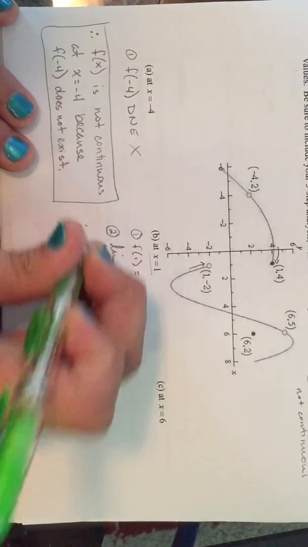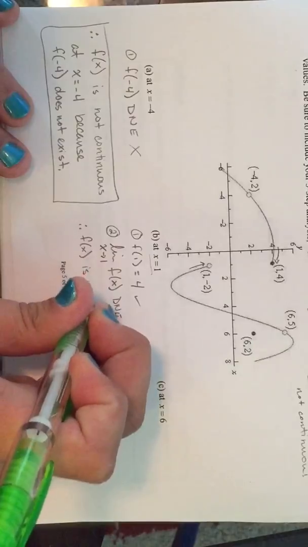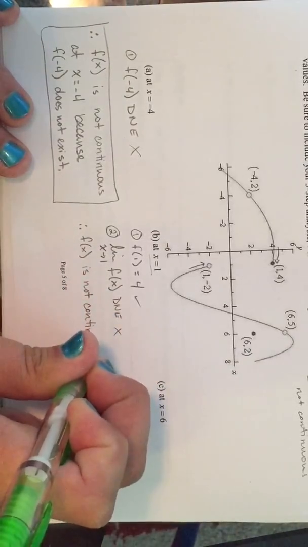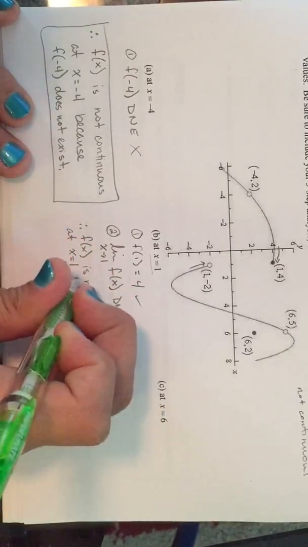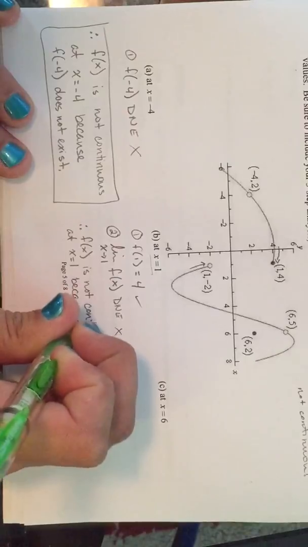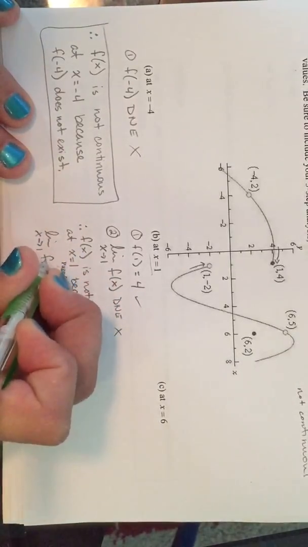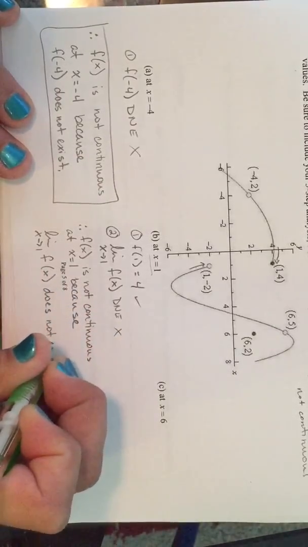So therefore, f of x is not continuous at x equals 1 because the limit as x goes to 1 of the function does not exist.